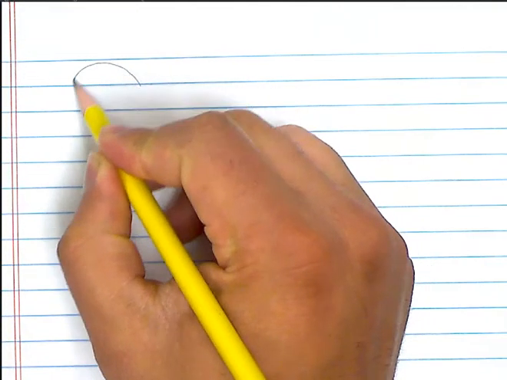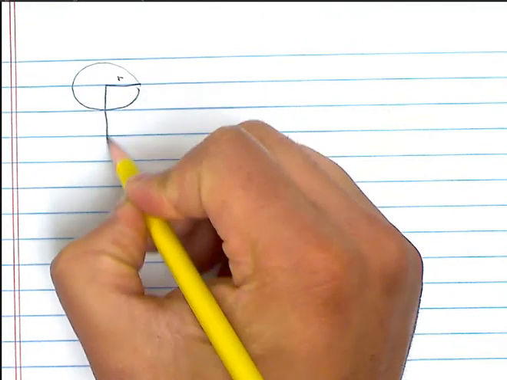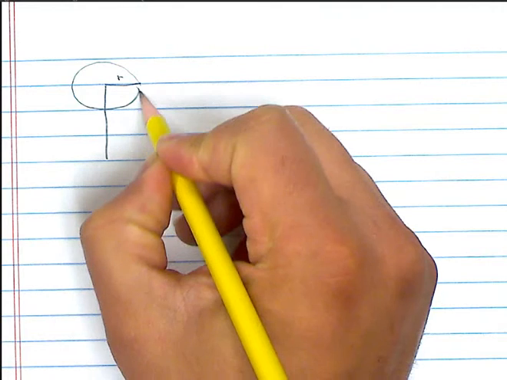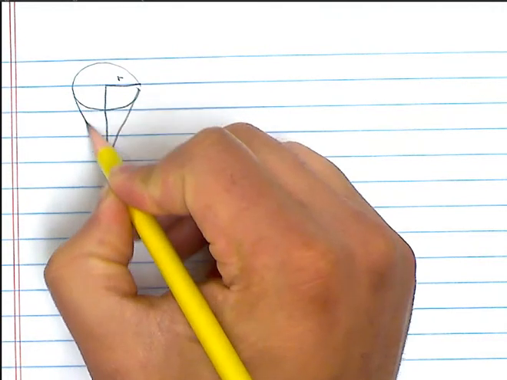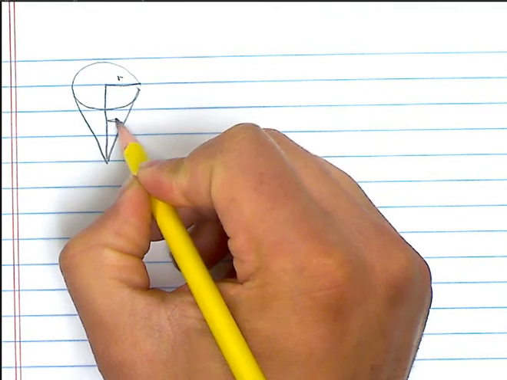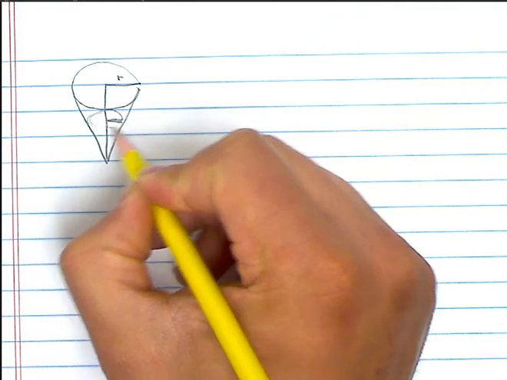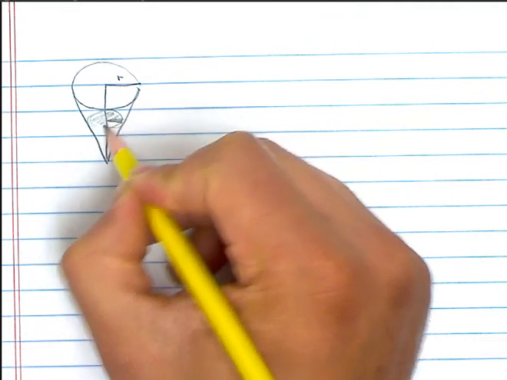Alright, so today we're going to talk about related rates with three-dimensional objects such as a cone. We have here a cone, and it's basically a circular pyramid. And let's assume that it has some sort of water or some sort of liquid filling it up right here.